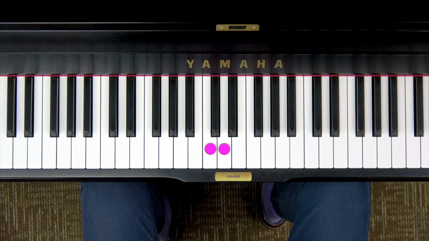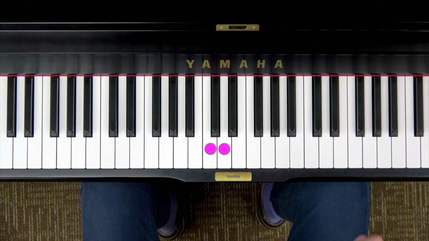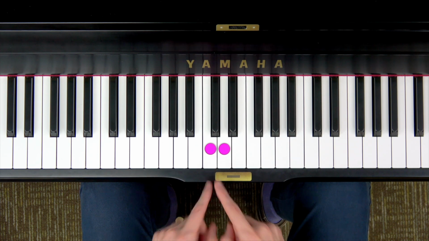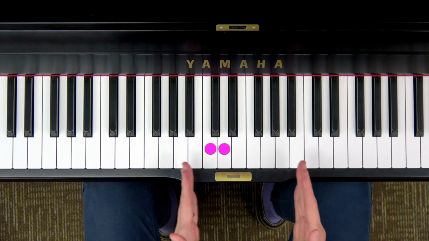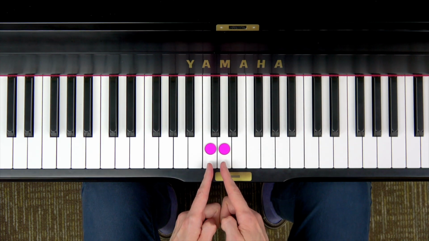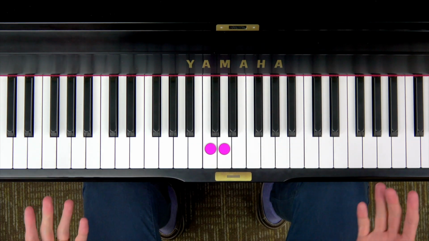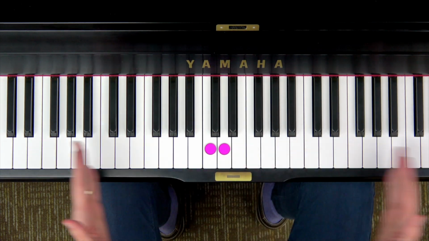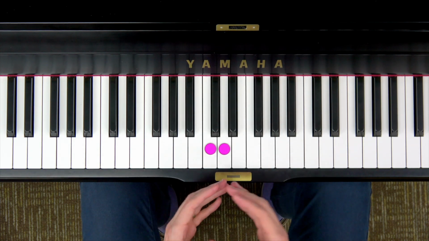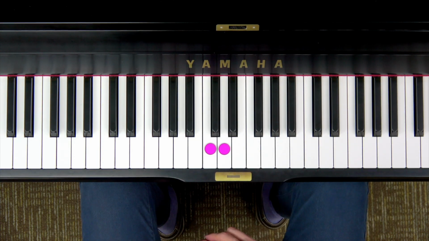An interval is simply a measurement of the distance between two notes. Let's come to the piano to see how they work. So let's say we wanted to measure the distance between these two notes. We could take out our ruler and say, they're about 1 inch apart. But in music, we're not so interested in inches or feet. We're interested in the distance of the sound between those two notes.